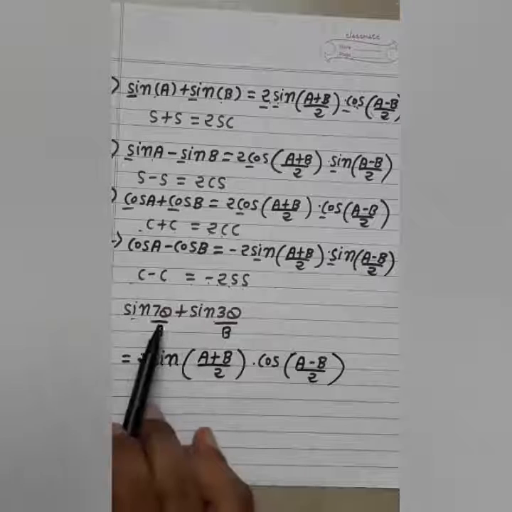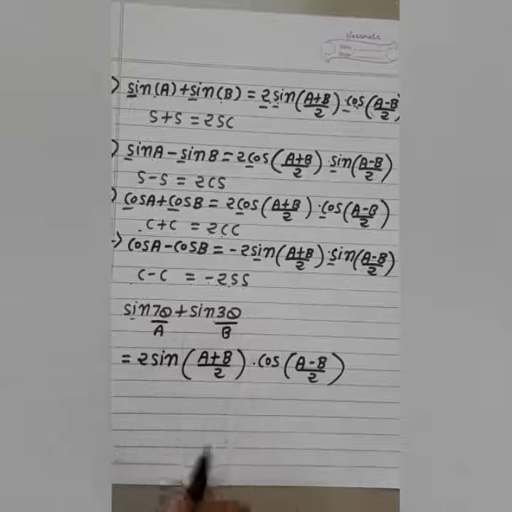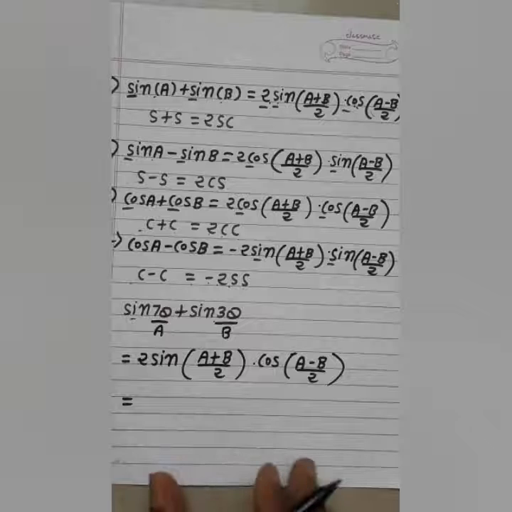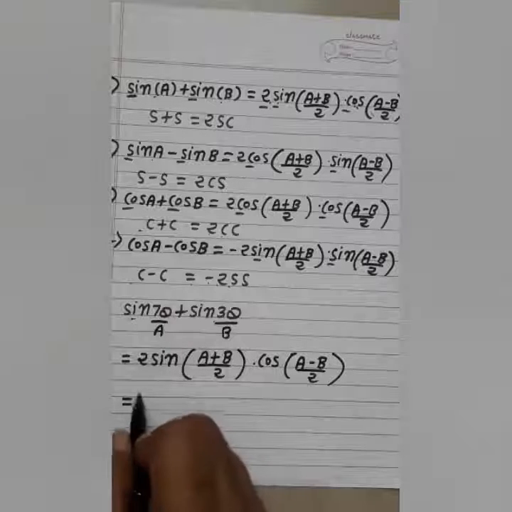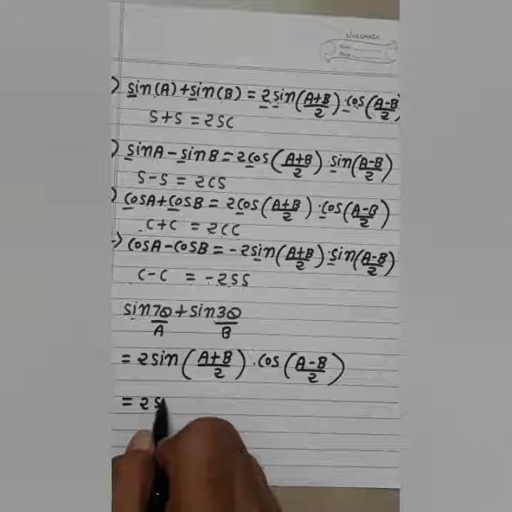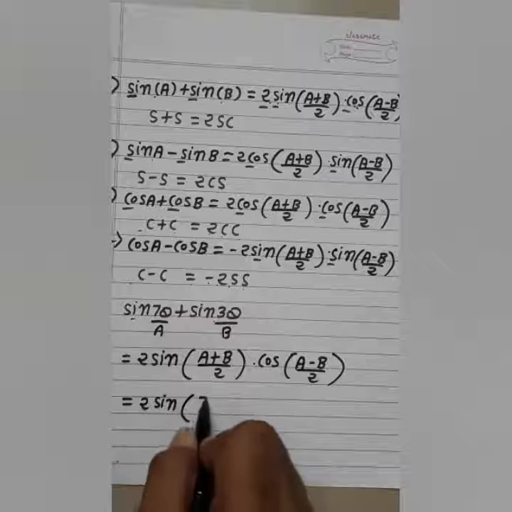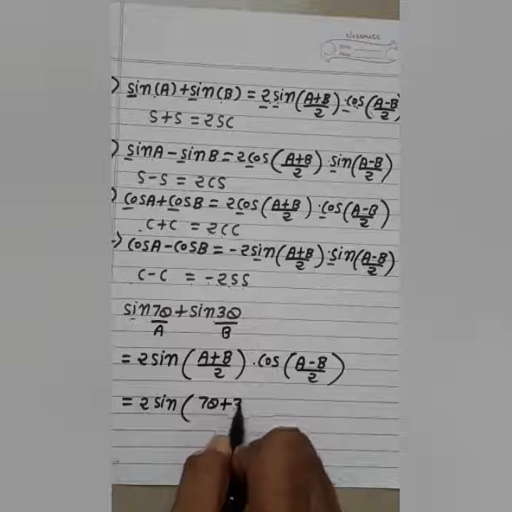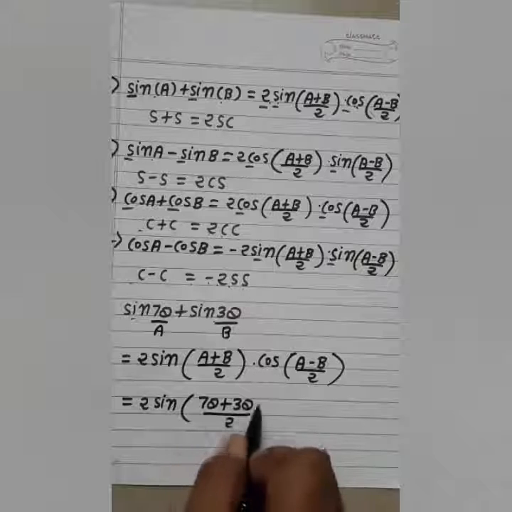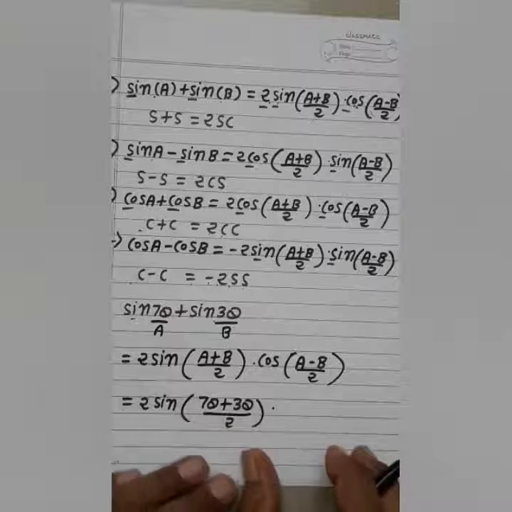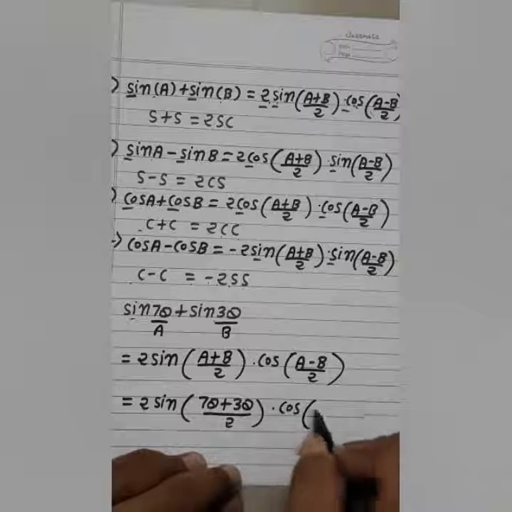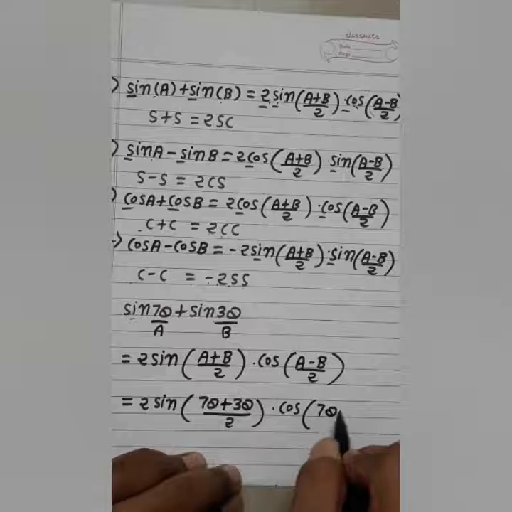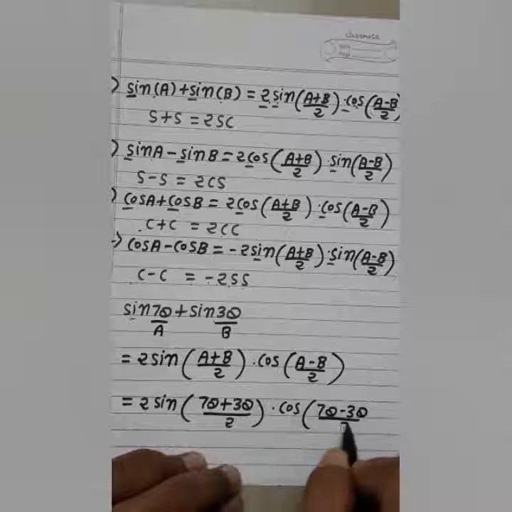Substituting a and b as 7 theta and 3 theta: 2 times sine (7 theta plus 3 theta) divided by 2 into cos (7 theta minus 3 theta) divided by 2.